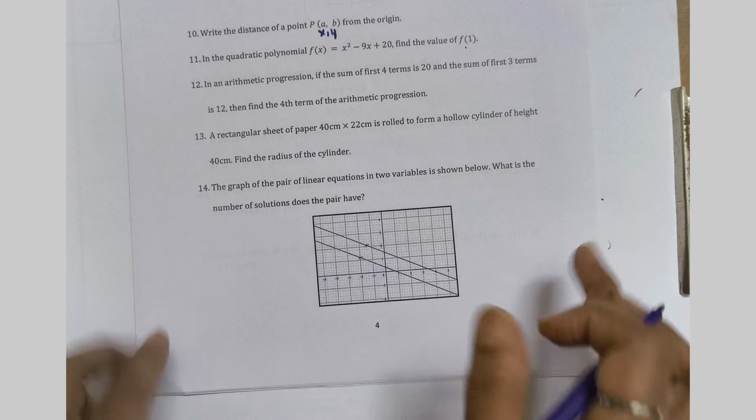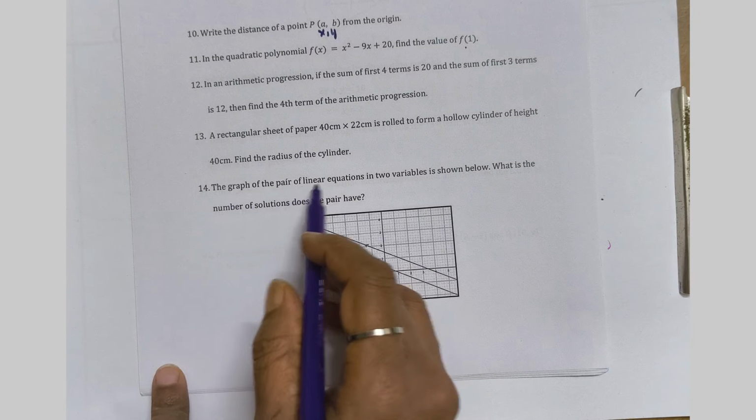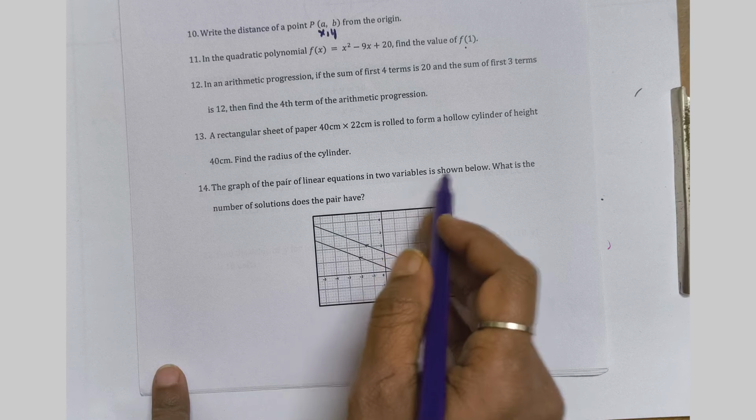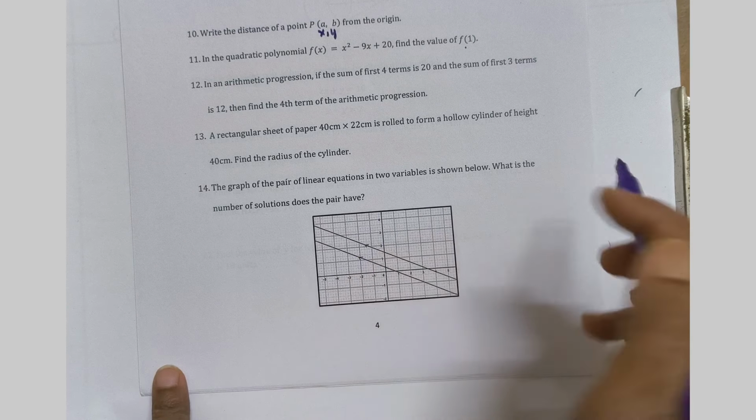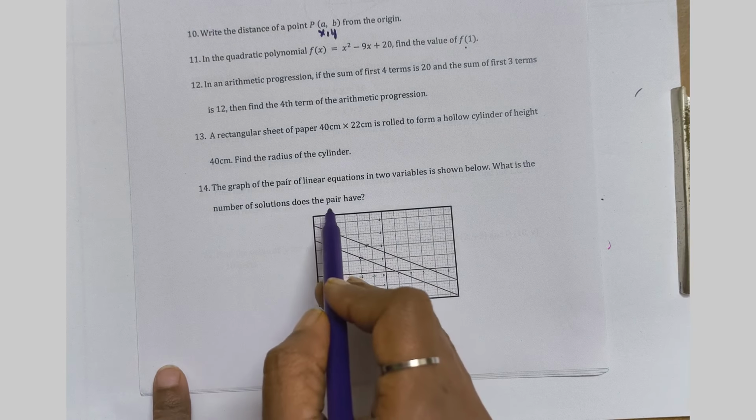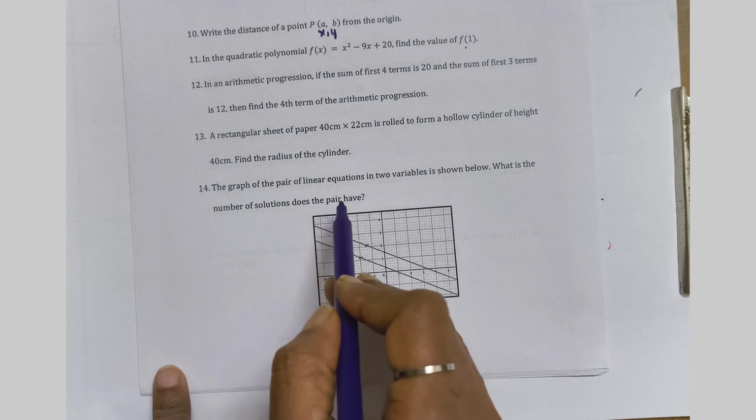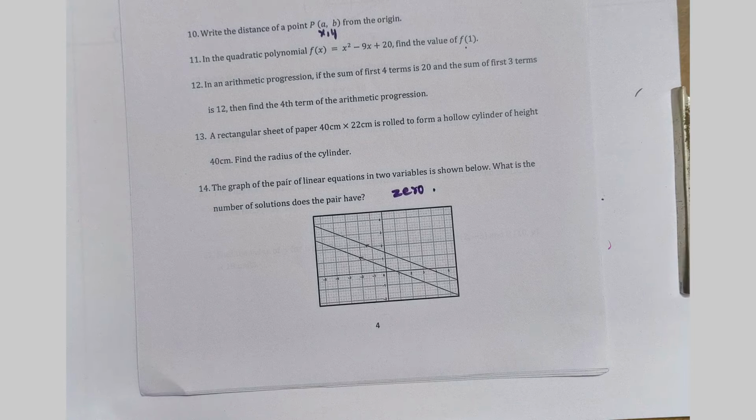Next, see here, 13th question. See carefully. Here the graph of the pair of linear equations in two variables is shown in the figure. Here one figure is given. What is the number of solutions of the pair of linear equations? See here, these lines, you observed, are parallel. Are they meeting anywhere? No. They are not meeting anywhere, so what is the solution? 0 solutions. The answer is 0. You can write it. Okay.